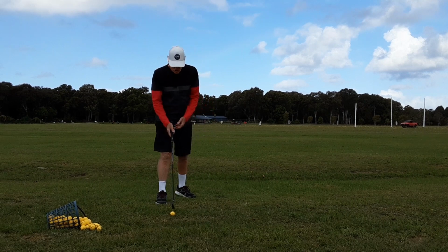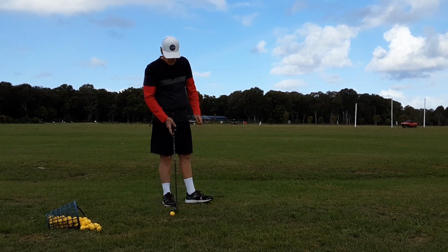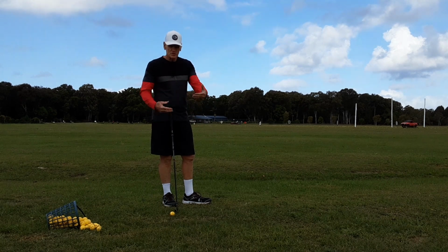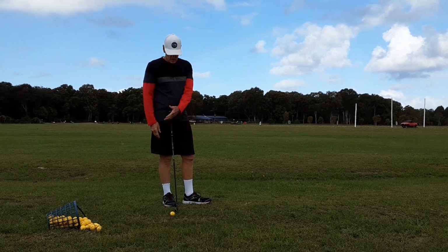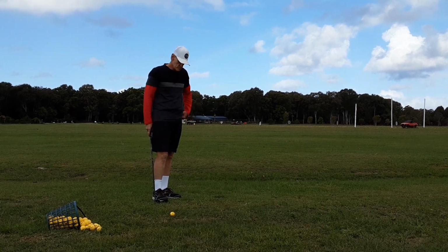So ball position, for me, there's no fundamental position where you should have a golf ball. To me, that's relative to the individual.